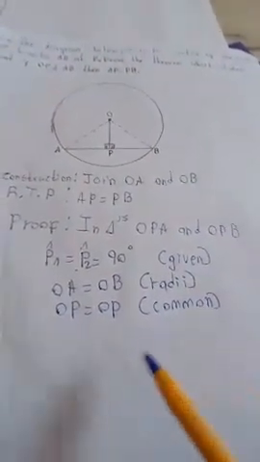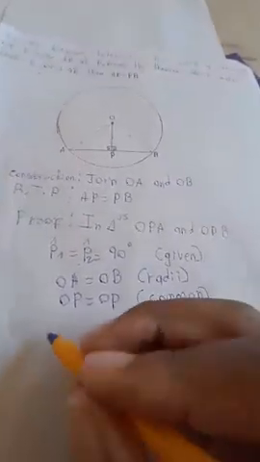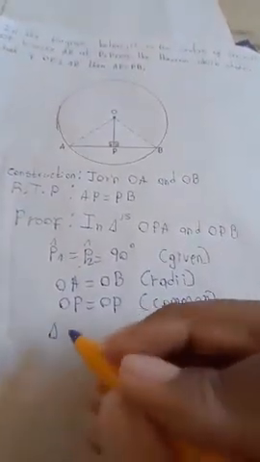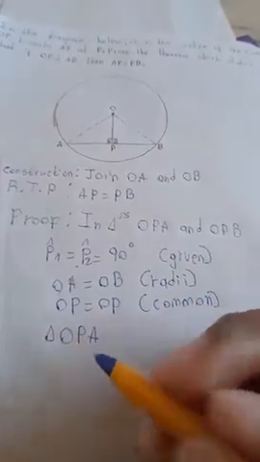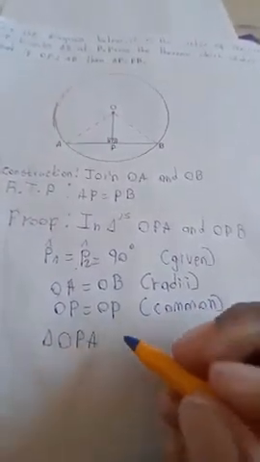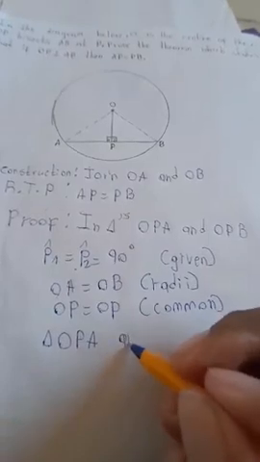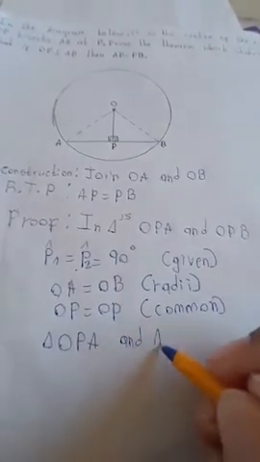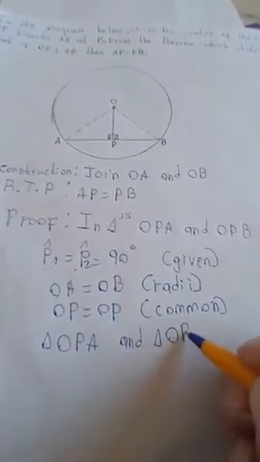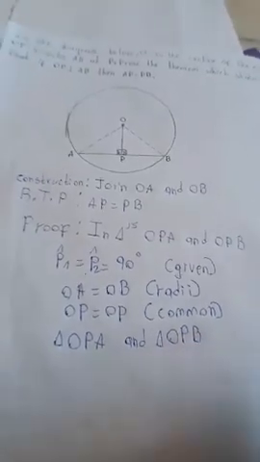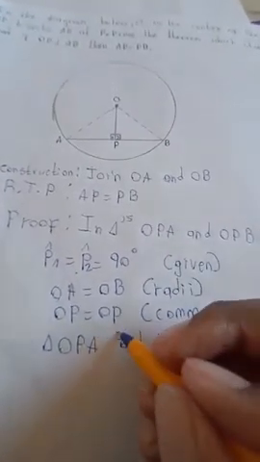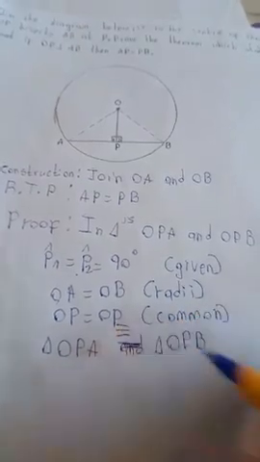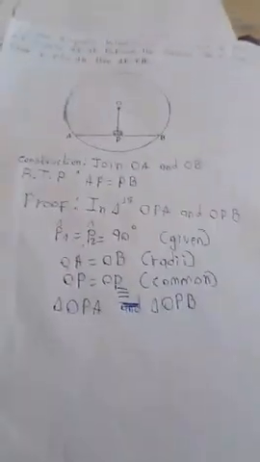We can see that triangle OPA and triangle OPB are congruent.